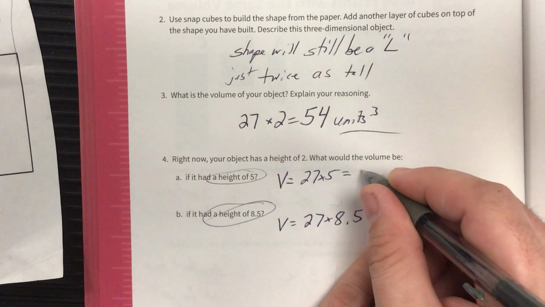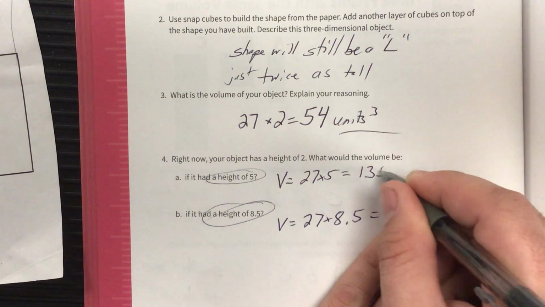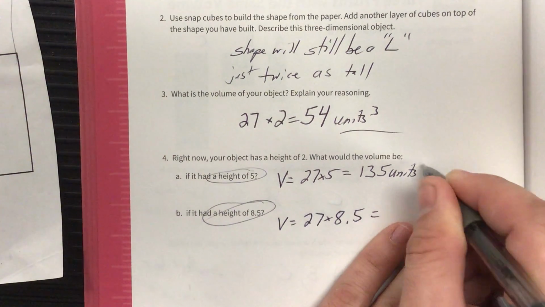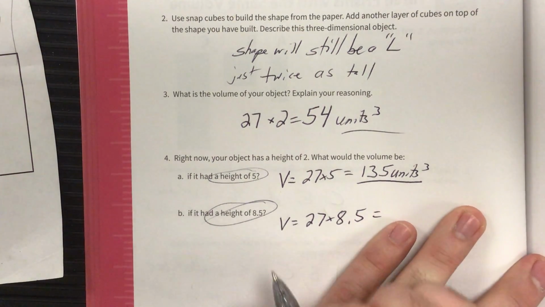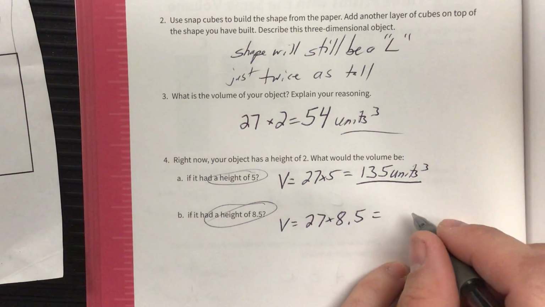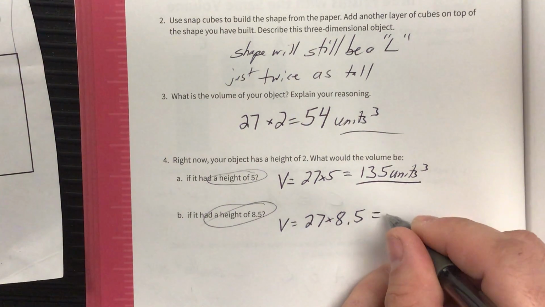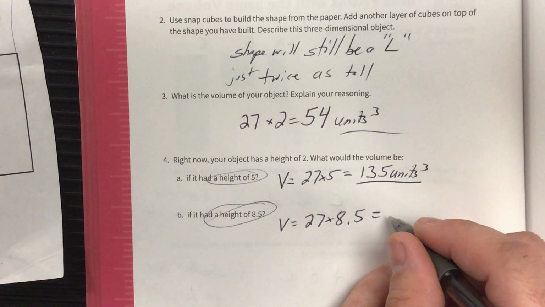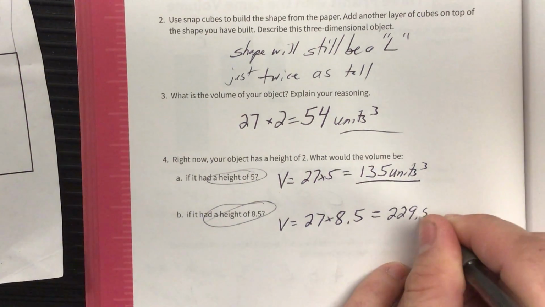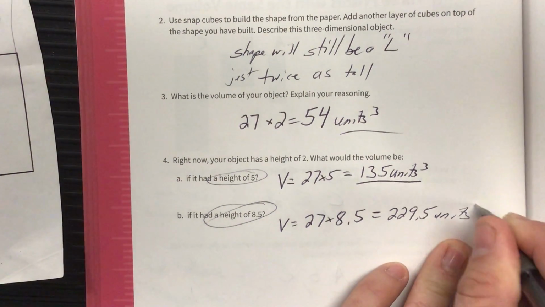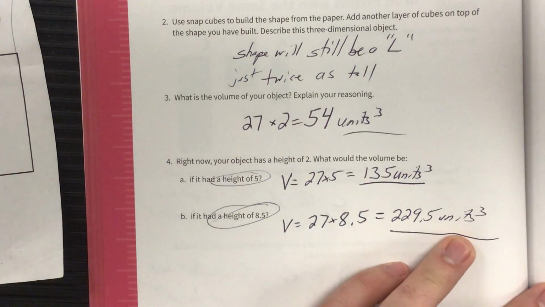I got 135 units squared. That is accurate. The label is incorrect, it's cubed. Confirmed by anybody else, gentlemen? All right. Ladies? 229.5. Confirmed? Yes. Then we label.